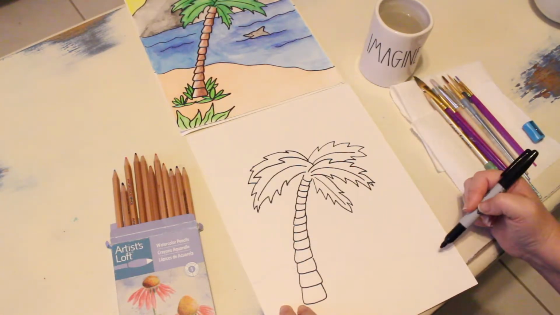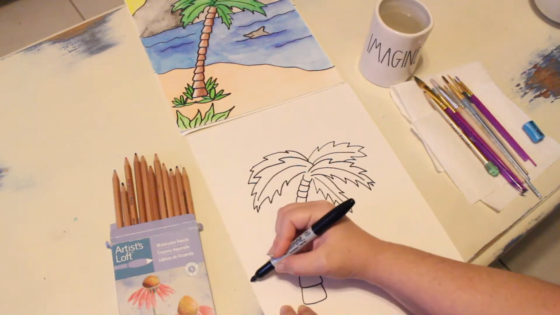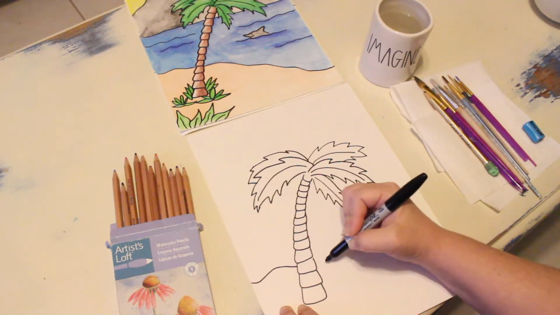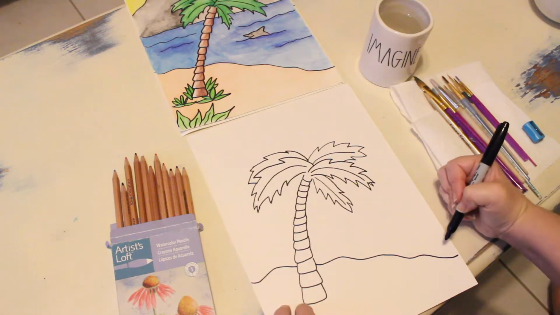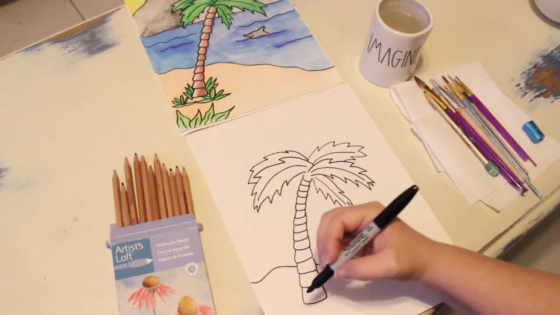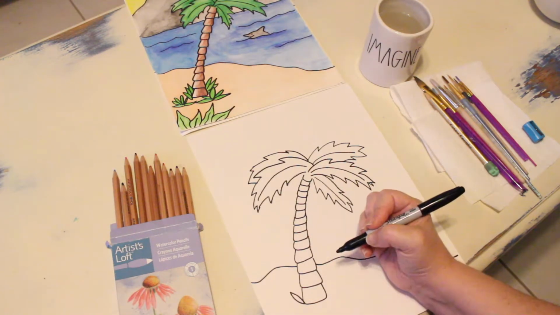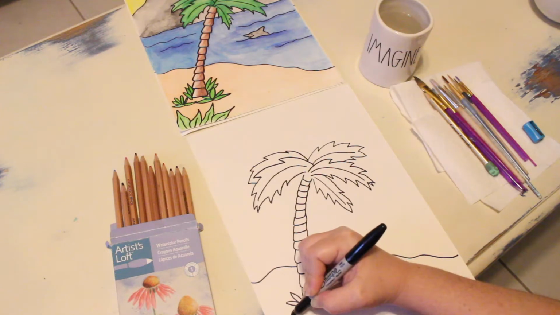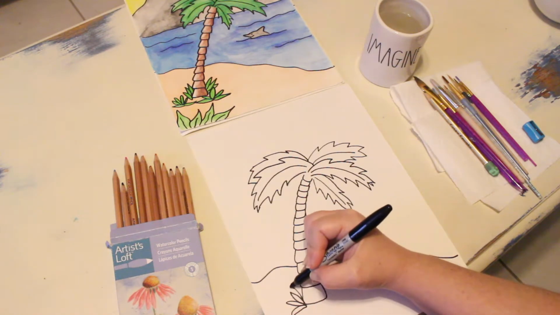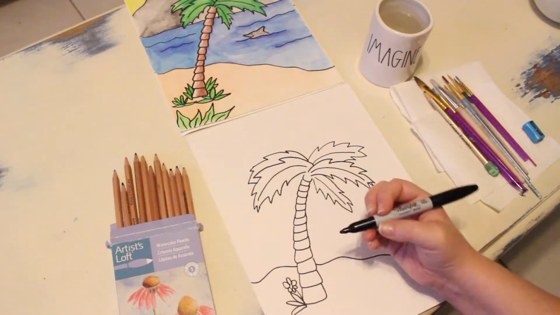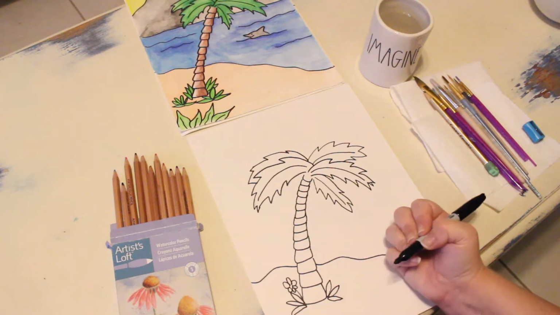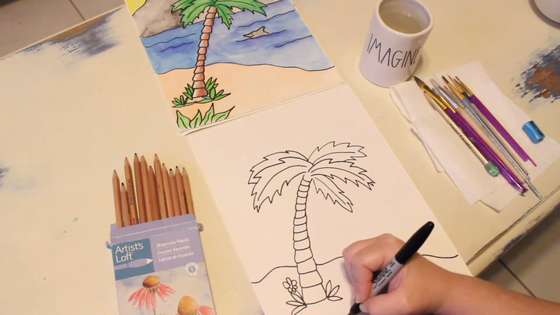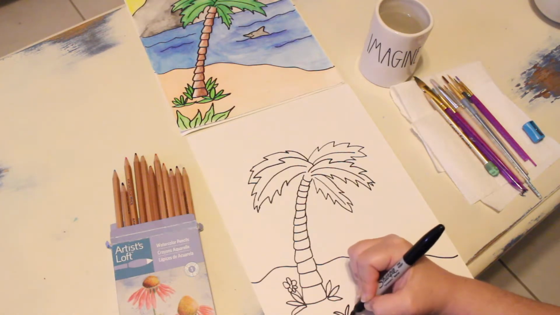So now we need to make the line for the beach. We're just going to make this a wavy line that comes off the page. Now we can add the plants. If you want, you can even add a flower. Like that. We'll add some others over here, like this.